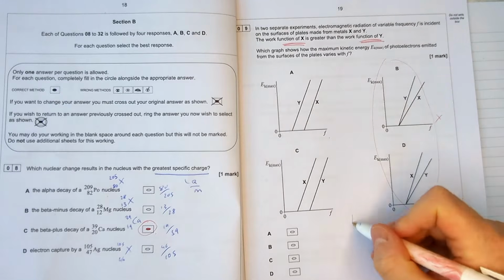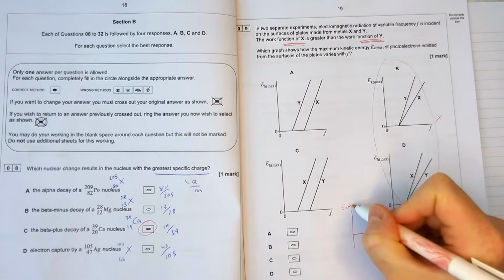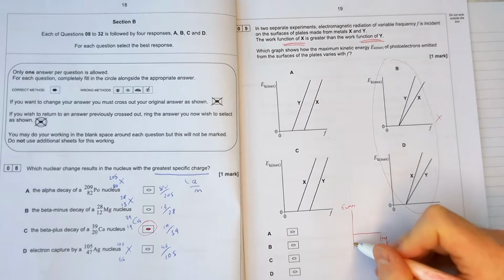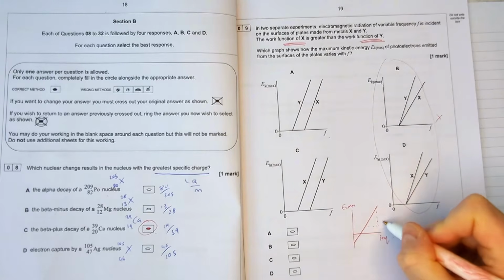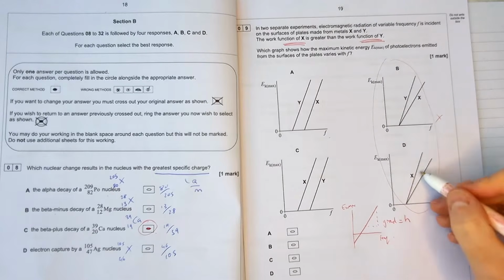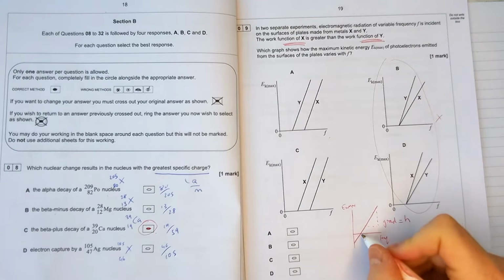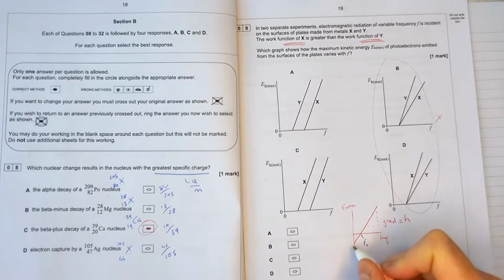In these graphs, when we've got kinetic energy varying with the frequency of the EM radiation, there's a really good graph to learn. The graph looks like this, and the gradient of it is going to be equal to Planck's constant, or h. Now that's a constant, so the gradient of these graphs cannot change. Something else to learn from this graph is that this bit here is called the threshold frequency at which the photoelectric effect starts. And this y-intercept here is going to be negative, the work function.